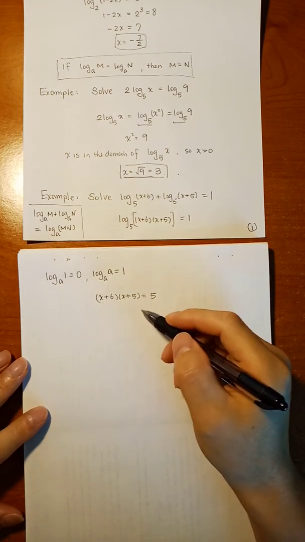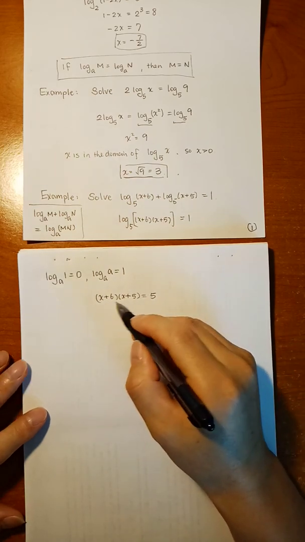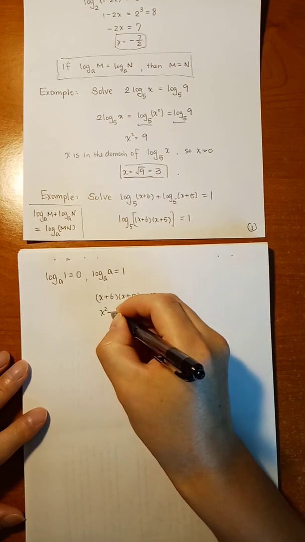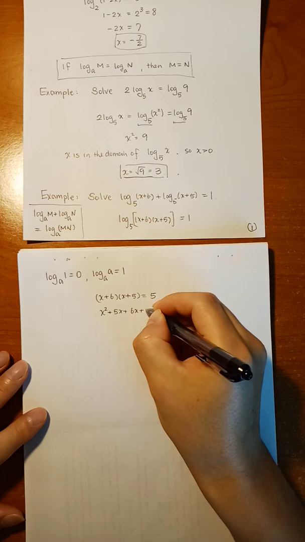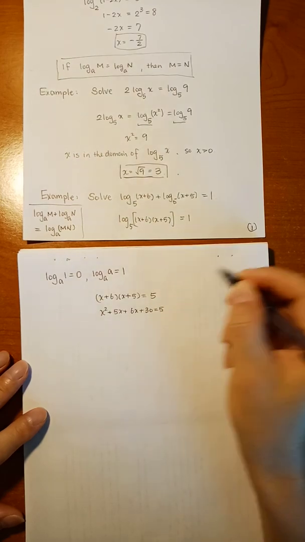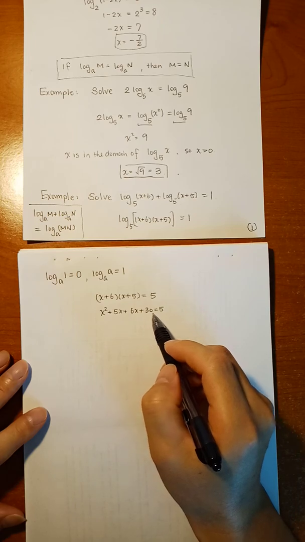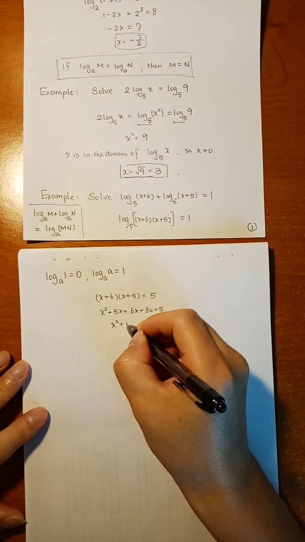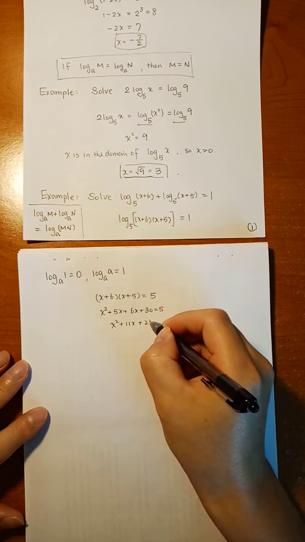We cannot solve it directly. Okay, so let's multiply the left side and simplify it. You multiply it out, it's x squared plus 5x plus 6x plus 30 is equal to 5. So x squared plus 11x is equal to, what is this? It's negative 25.